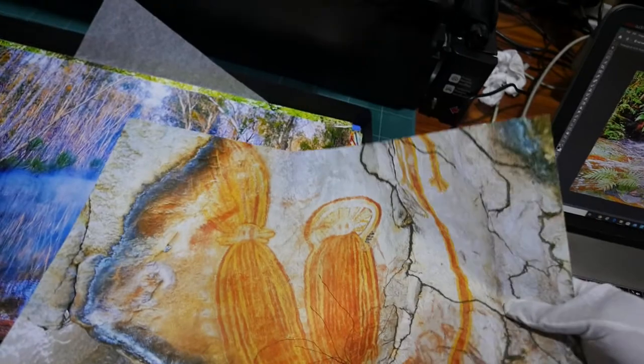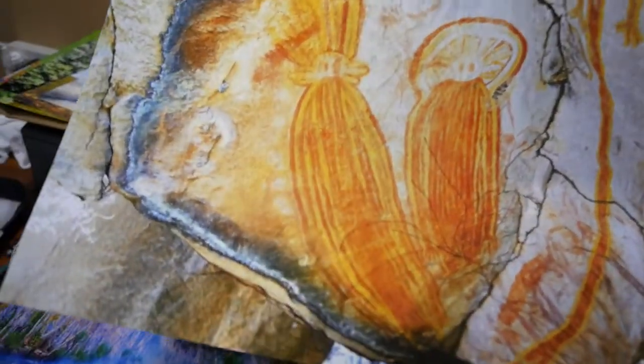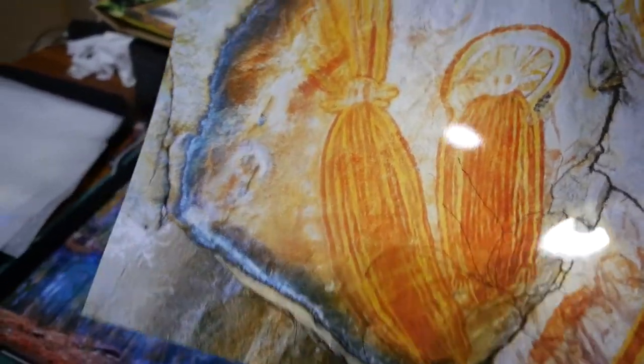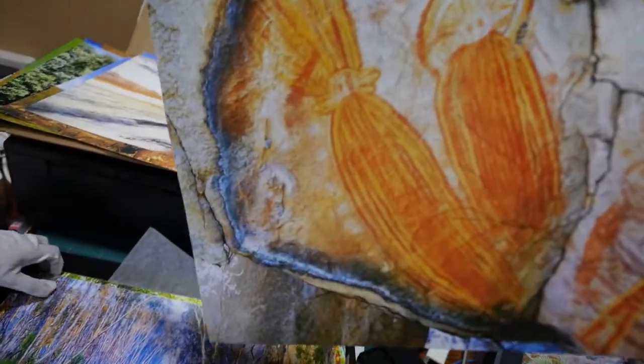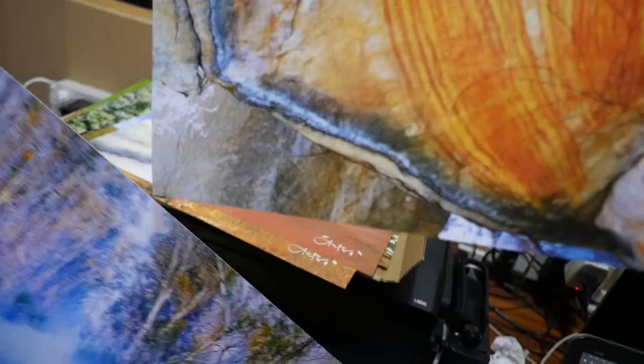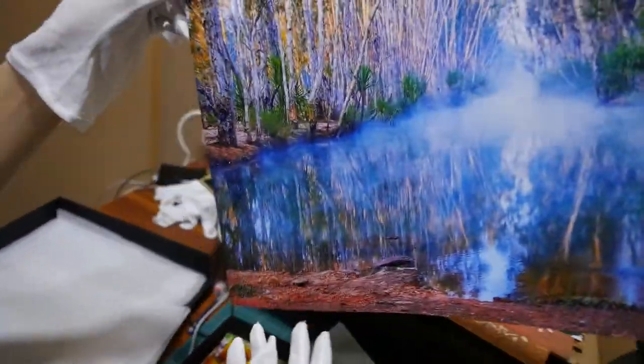Okay, this one is also metallic. You can probably tell in the reflection light. I really want to do one of the artworks in metallic. I mean, this image is the perfect image for metallic. Even though I'm not a big fan of metallic paper, to be honest with you, this really does look good.